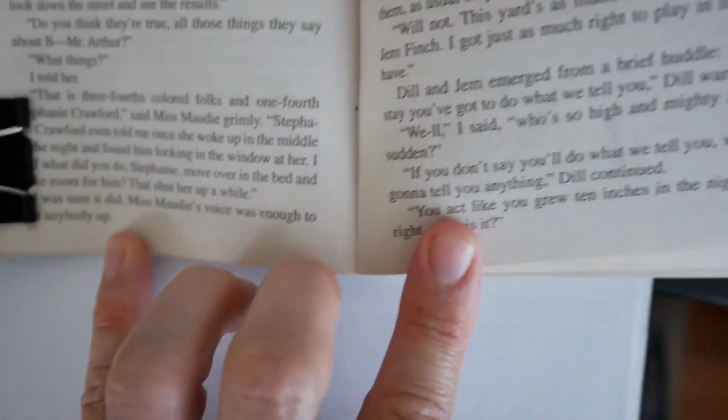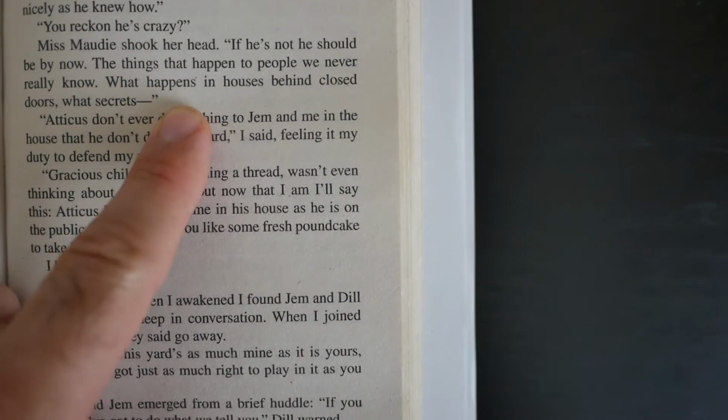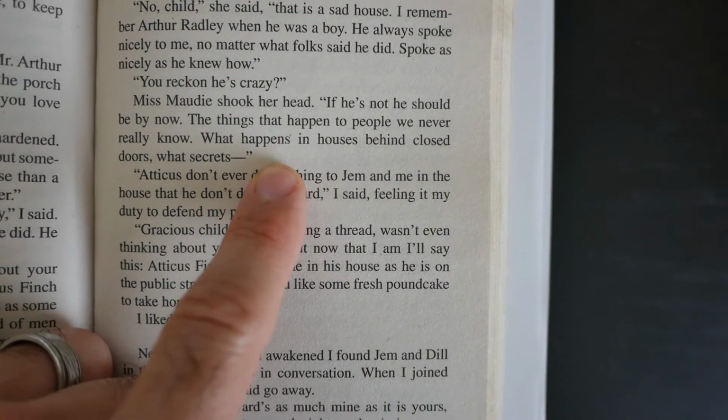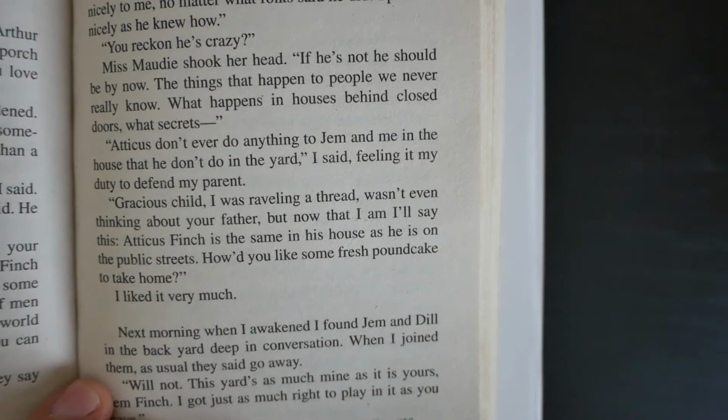Now, if we continue on the page, they start to talk about Boo Radley. She says, if he's not, he should be by now. The things that happen to people we never really know. What happens in houses behind closed doors. What secrets. So this is important because it's telling us here that there's a world that Scout doesn't see.